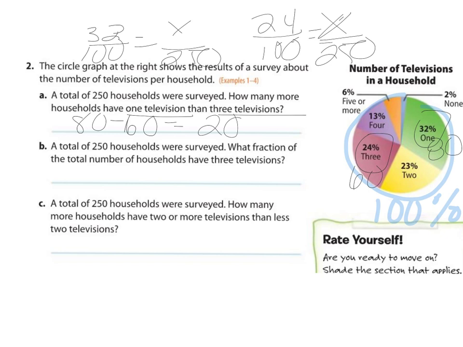Well, the second one here, letter B, it's once again out of 250. What fraction of the total number of households have 3 televisions? Well, we just calculated for 3. So that's 60 out of 250. We can also do it as a fraction. Otherwise, you can look at the percent as a fraction too. Now, 24 over 100 can be simplified. When we divide that by 2, it's 12 over 50. We divide that by 2, it's 6 over 25. So 6/25.